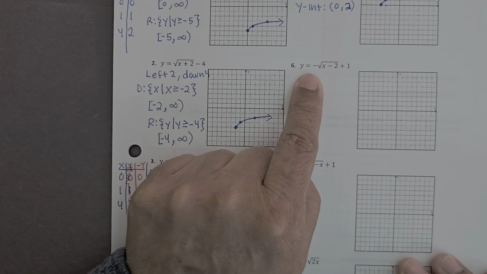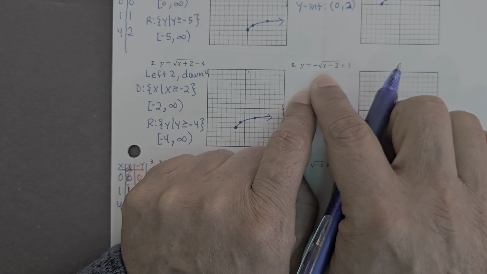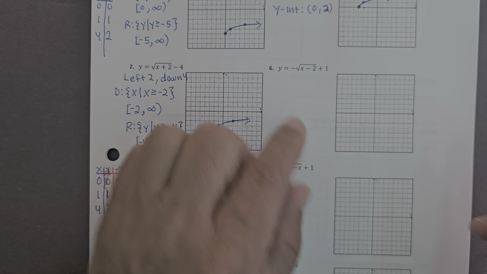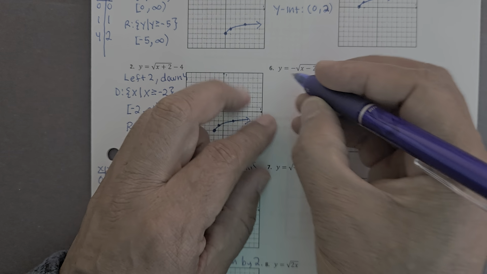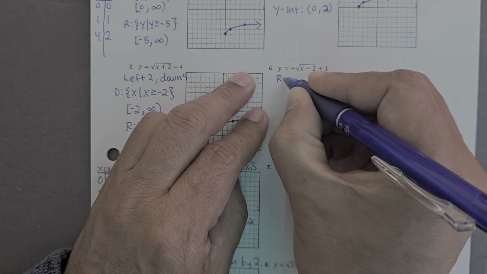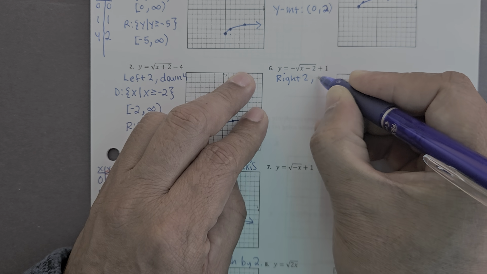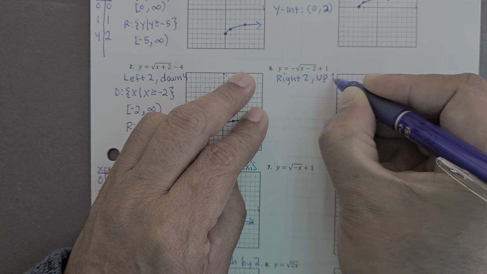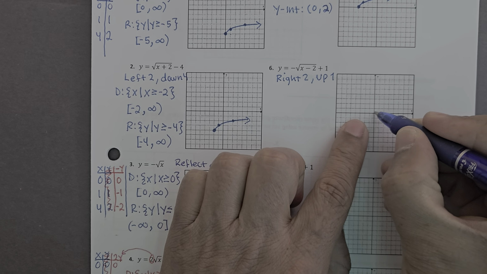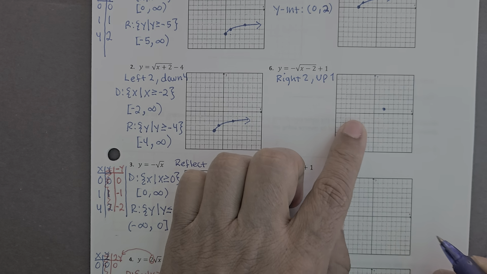Number 6, there is a negative in front of the radical, so that means we change the sign of the y values. That's all we're going to do. But let's do the transformation first. So this graph has minus 2 inside of the radical. It's going to take the graph to the right 2 units from the origin. And then that plus 1 is going to move the origin up 1 unit. So from the origin, go right 1, 2, and up 1. So this is where we start.